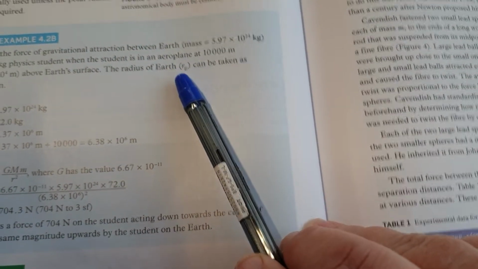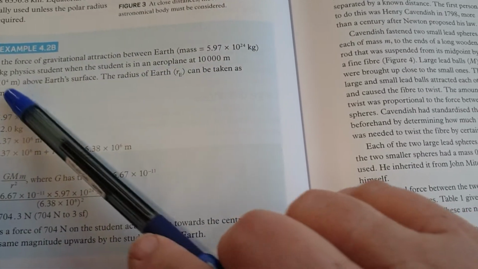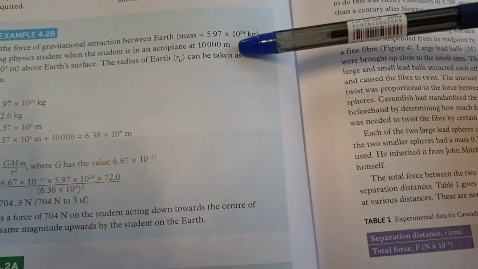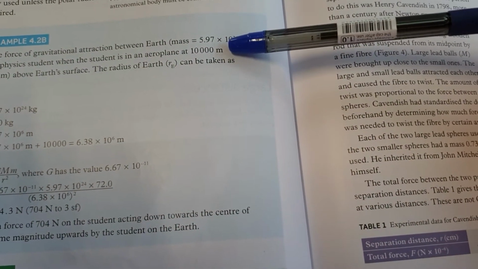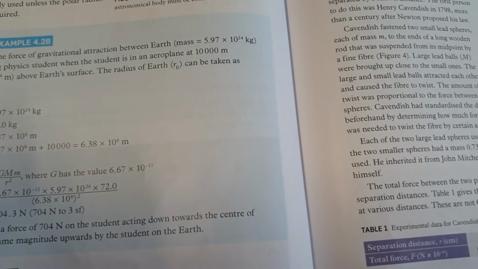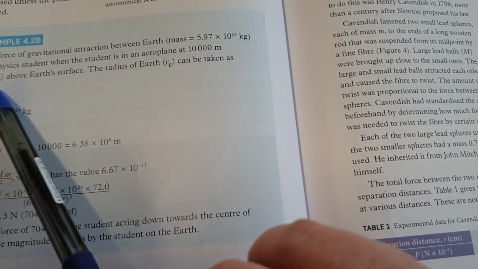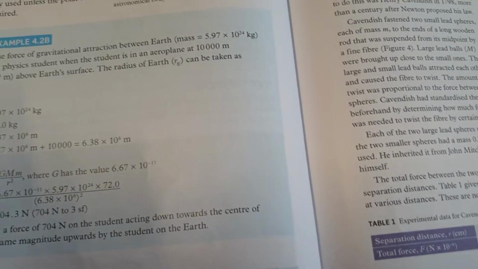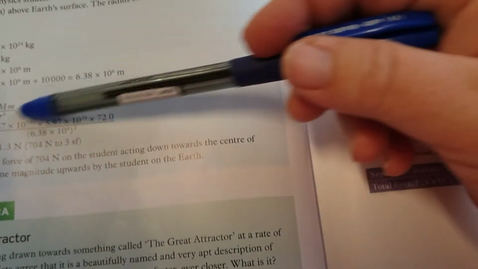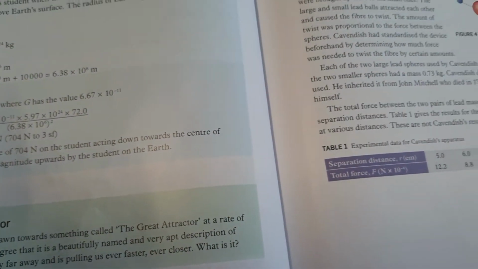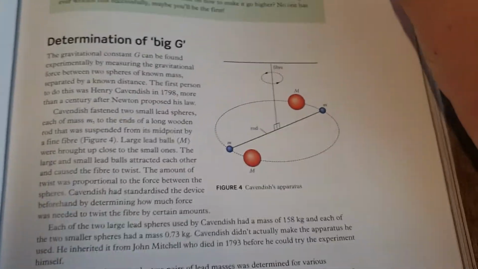Righto, this one has just got a 72 kilogram physics student in an aeroplane 10,000 metres above the Earth's surface. Remember, you measure to the centre, so you also need the radius of the Earth and add it on. So it's just an add, and then it just goes into the formula again. It's not very difficult.